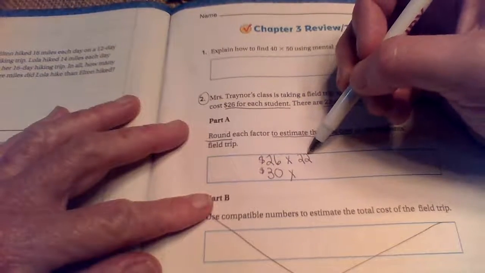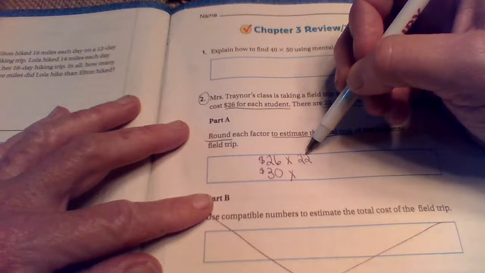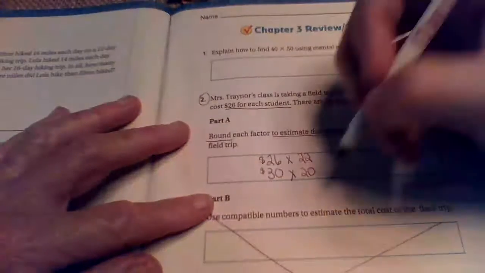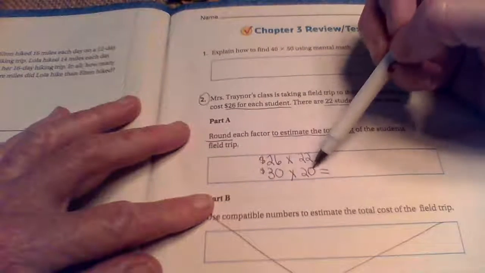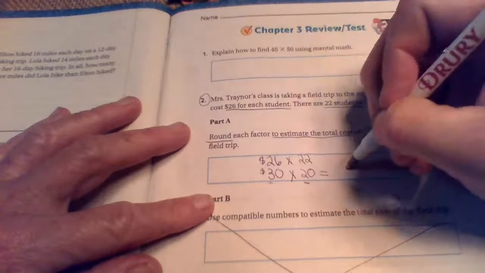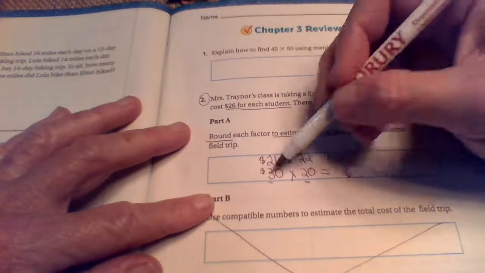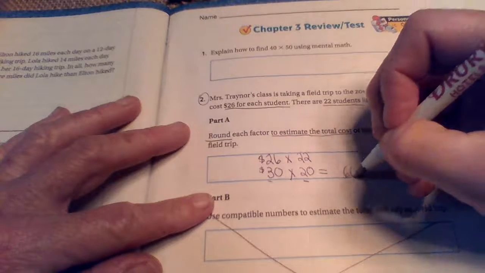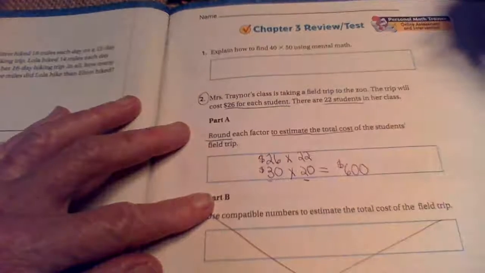So we look at the neighbor to the right to determine if the 2 stays or goes up to a 3. Since this is below a 5, we stay with the 2. So this becomes 20. And now that we have rounded both of those numbers, we have 30 times 20. We use our basic fact of 3 times 2, and we get 6. And that is in the tens place, so we're multiplying by tens. So we have a 10 here and a 10 here that we're multiplying, and that means we have 2 zeros in our answer. And so that ends up being $600.